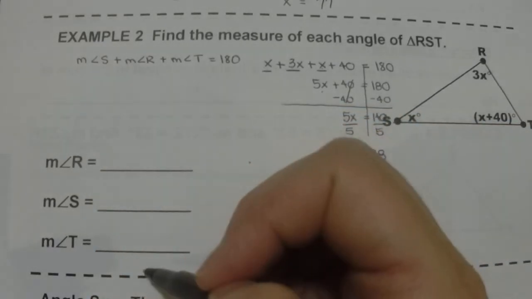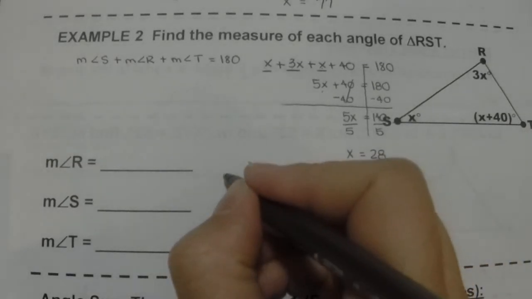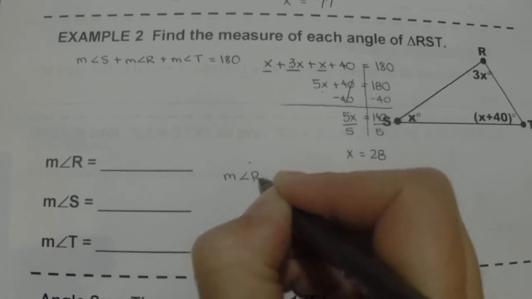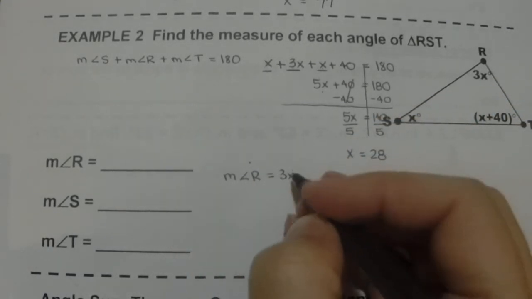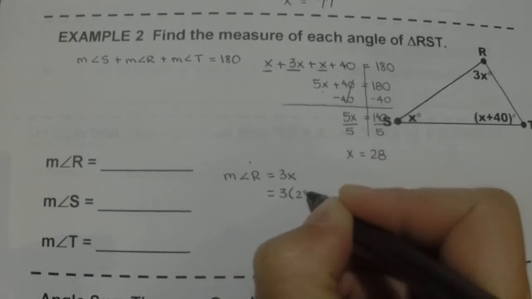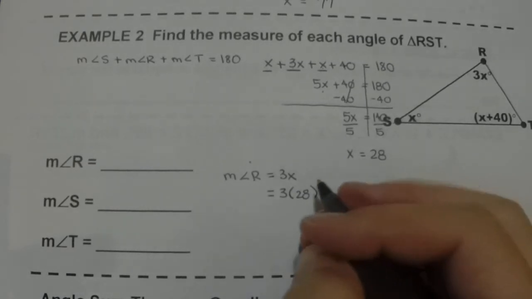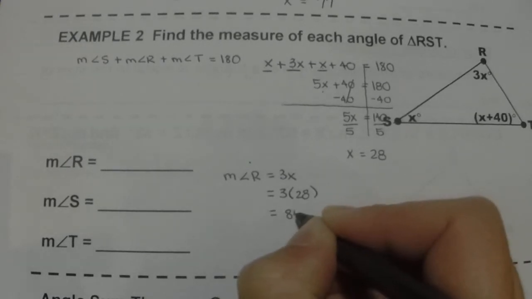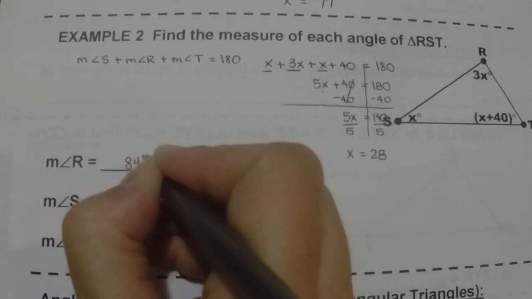Does it say what is x? It doesn't. So they actually asked us for the measure of angle R. So the measure of angle R, well, that's 3x. So if I replace x with 28, then I would do 3 times 28, and I would get 84. So the measure of angle R is 84 degrees.